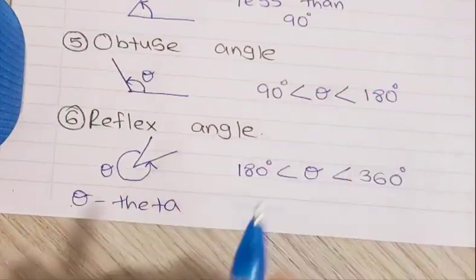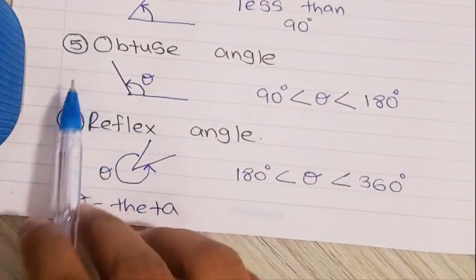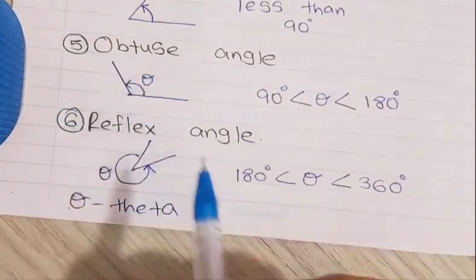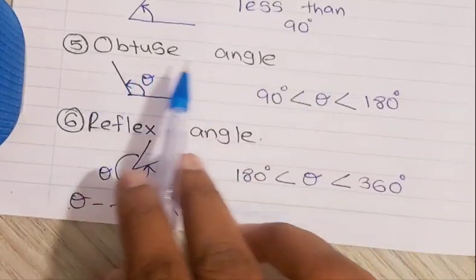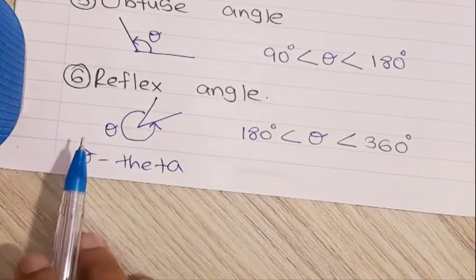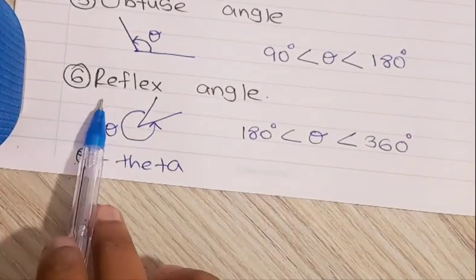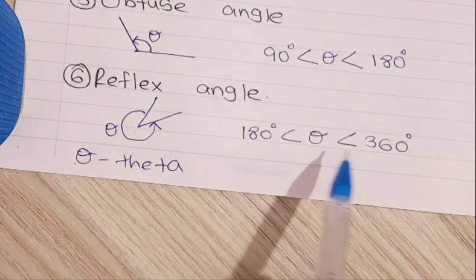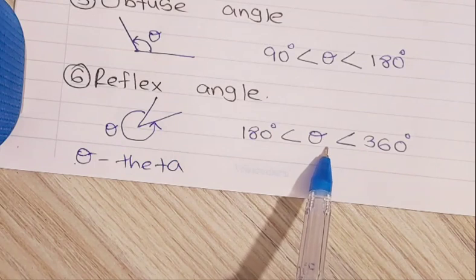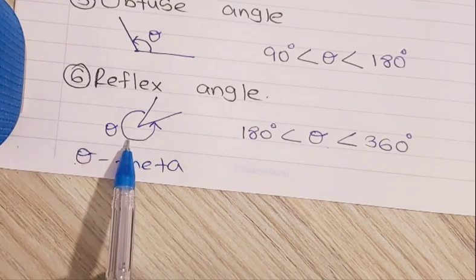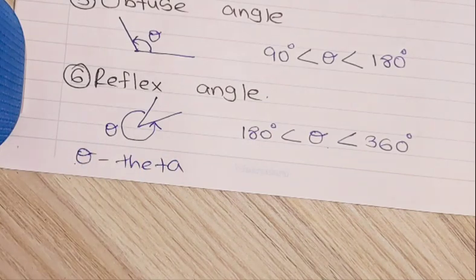And also we can go for the fifth type. The fifth type is if the angle is greater than 90 degrees and less than 180 degrees, that is called an obtuse angle. Lastly you get the reflex angle. Reflex angle should be greater than 180 degrees and also less than 360 degrees. And this is theta. Theta you can use for any unknown angle, acting like the algebraic term for the unknown angles.